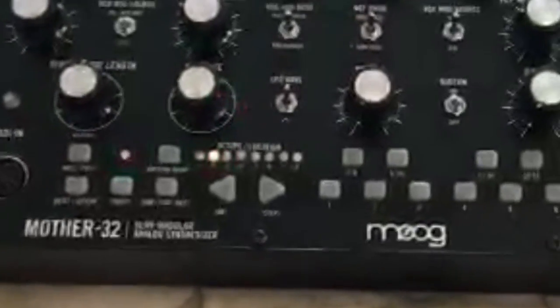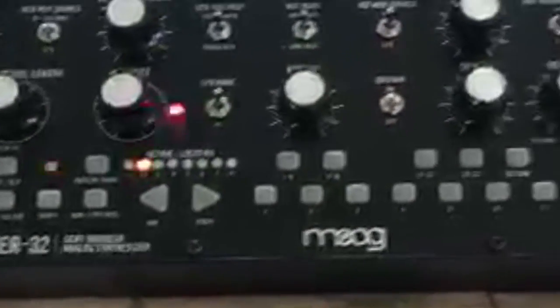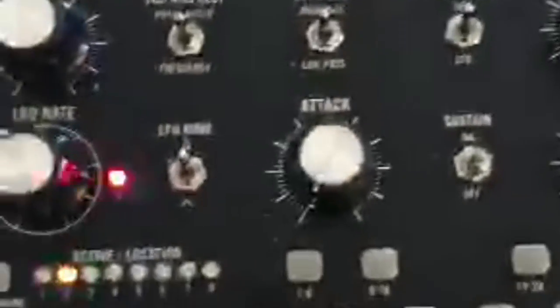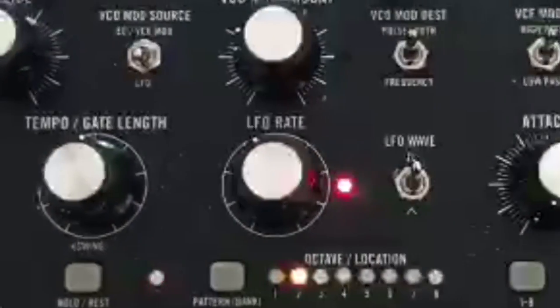Now, the Moog Mother 32 is a desktop semi-modular synthesizer. And it's an analog synthesizer, and it has these patch bays. So I'm going to just start it off with a pure sound, just so you can hear what it sounds like. So we're going to turn it up.